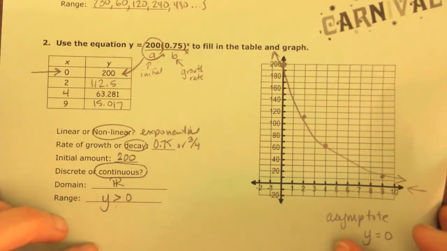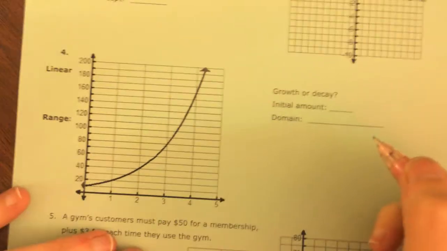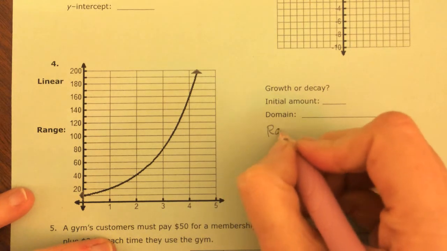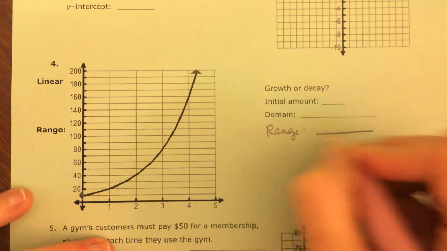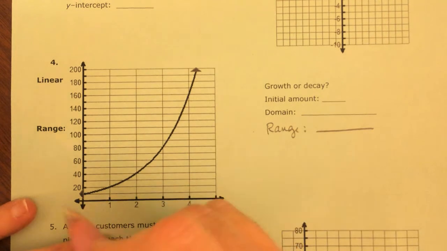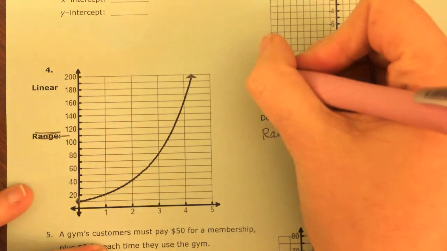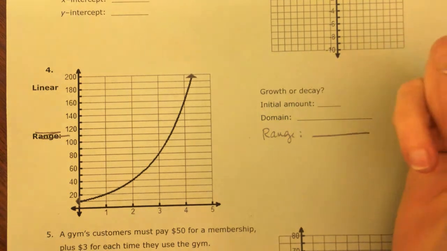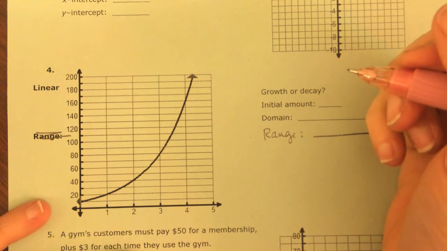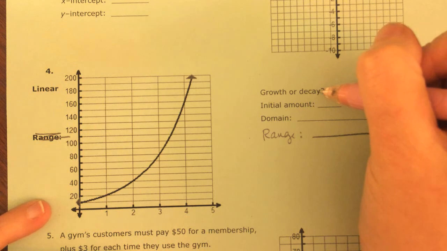Okay? What I want you guys to do is right here, I want you to add range to this one. I want you to find the domain. I want you to tell me if it's linear. Well, I mean, what is it? It's exponential. I want you to tell me whether it's growing or decaying.